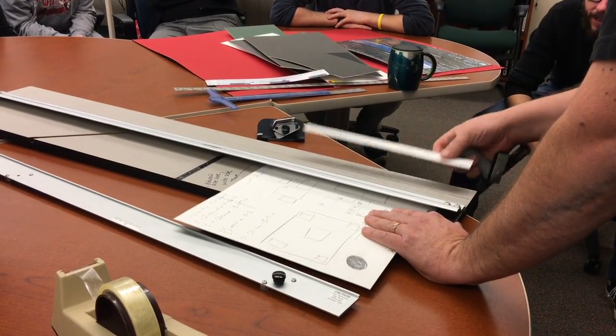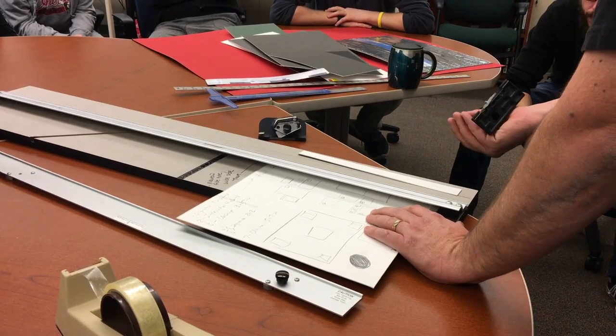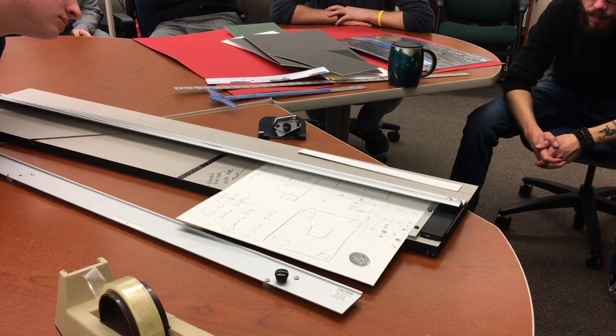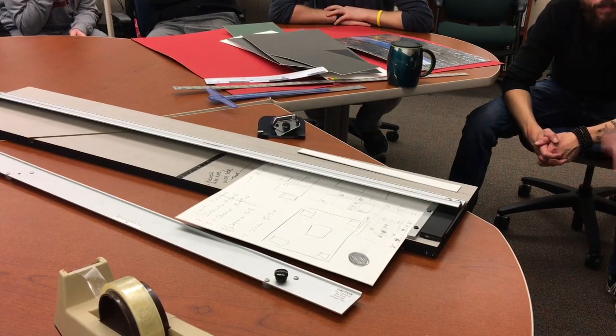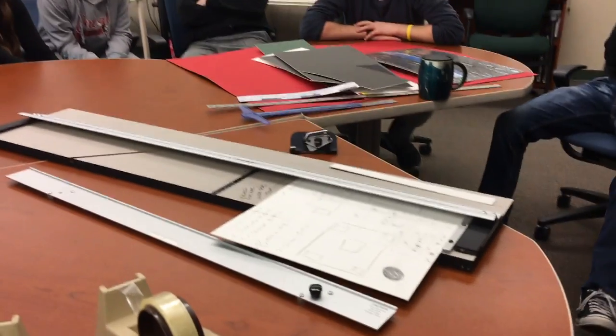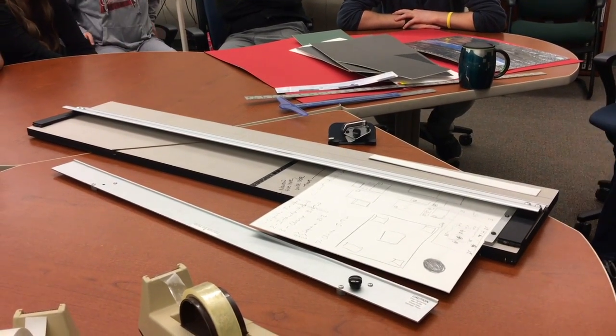Okay, and it does take a little bit of hand strength. So every year I do run into someone who has trouble with this because they don't have the hand strength. It's okay to ask for some help.